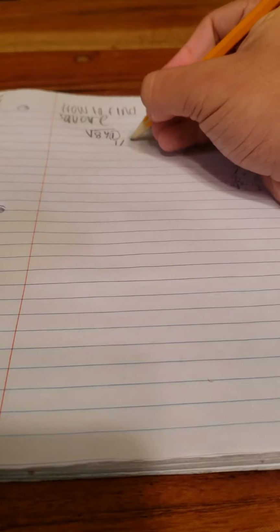Alright, since 841 ends with the number 1, and 1 squared and 9 squared end with the number 1, that means the last digit's either going to be 1 or 9. Then we're going to ignore the last two digits. Now we're left with the number 8. Find out what two squares it falls in between, which is 2 squared and 3 squared. That means the tens place is going to be 2.